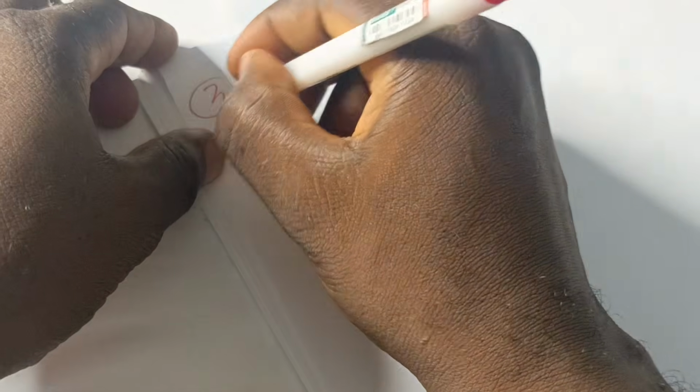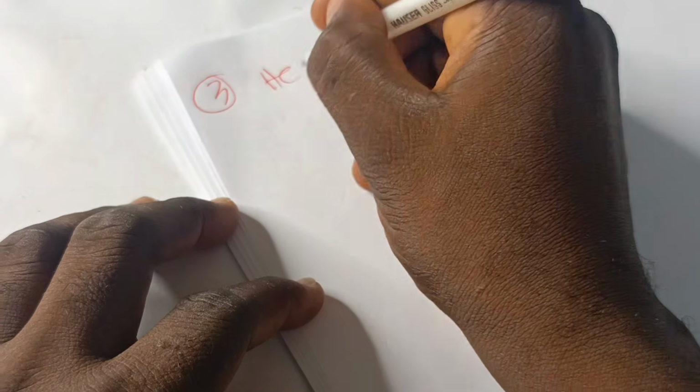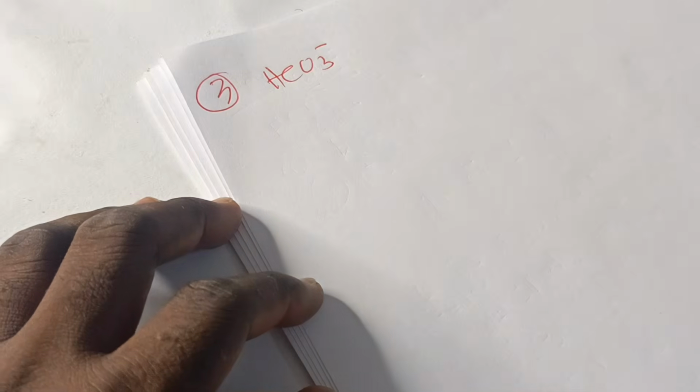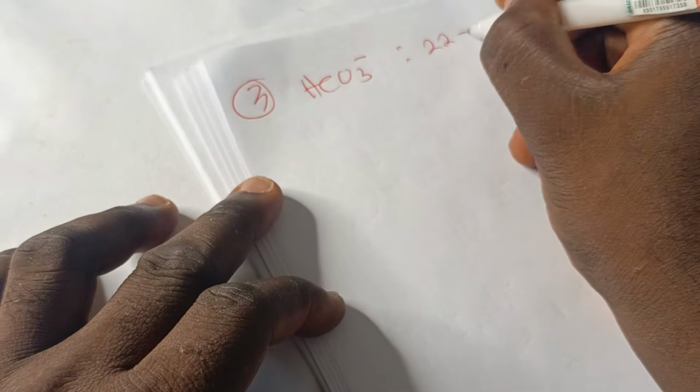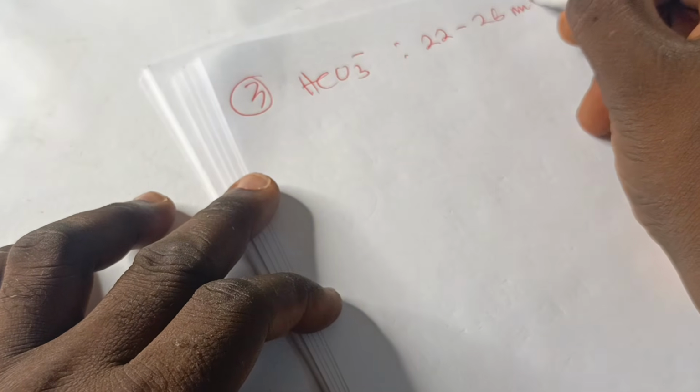So the third step is to look at the bicarbonate, HCO3. And that one too, we know that the value is 22 to 26 milliequivalents per liter.